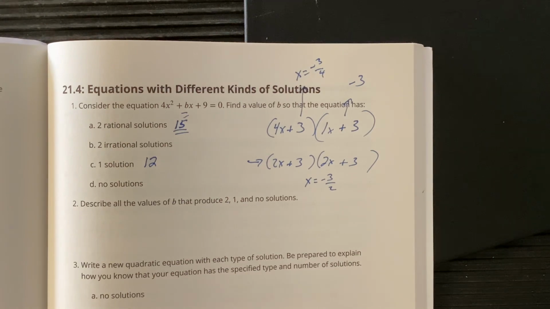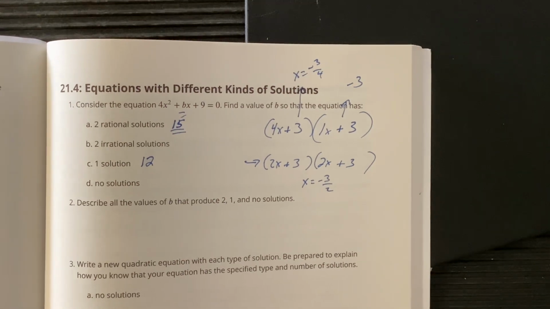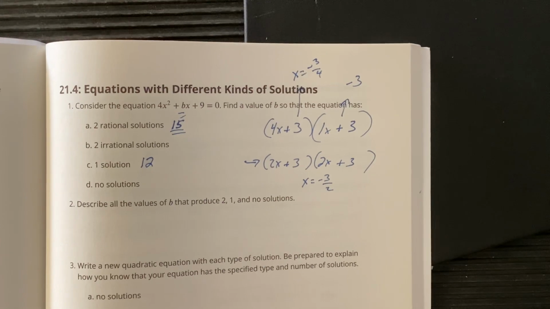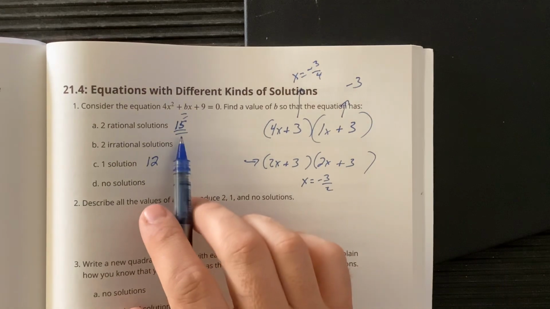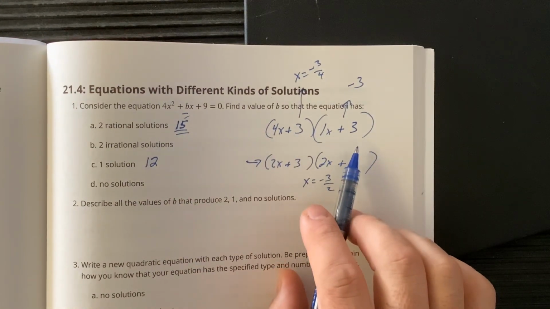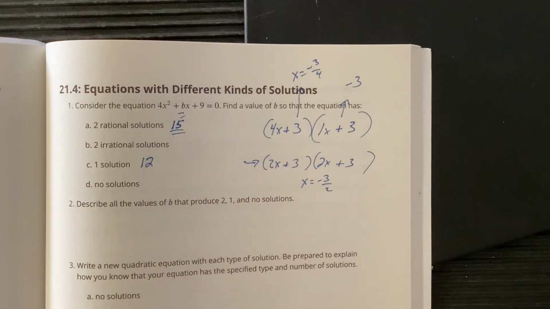All right, so to get irrational here, I'm going to have numbers that don't come out very nice. So you'll notice that 15 worked out really nice. So basically anything that won't factor.